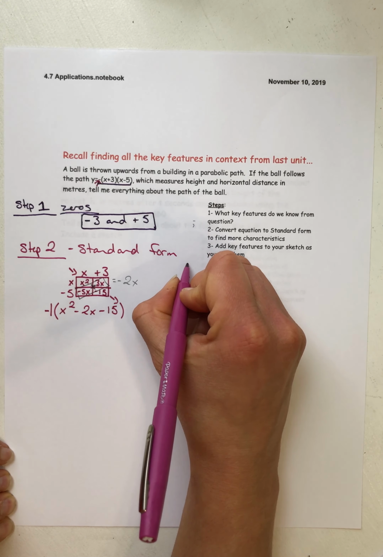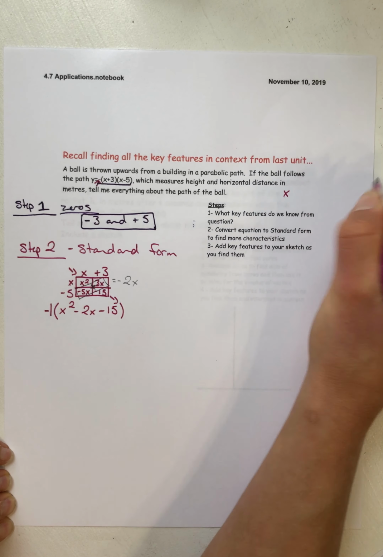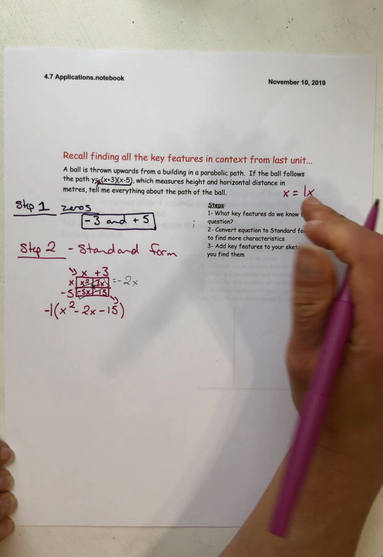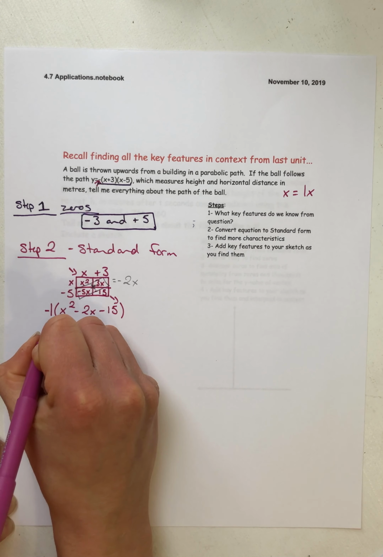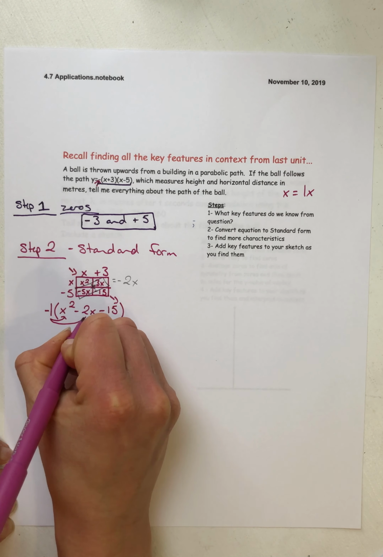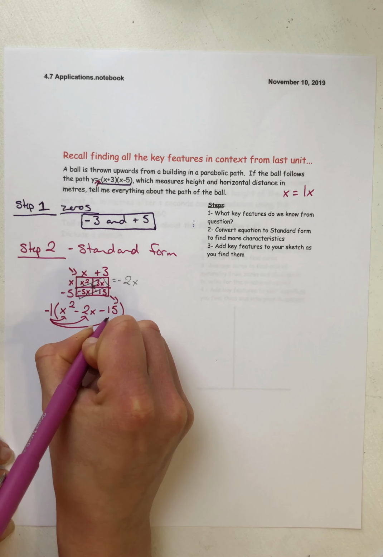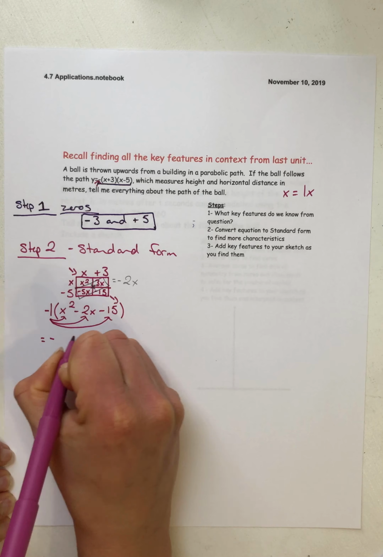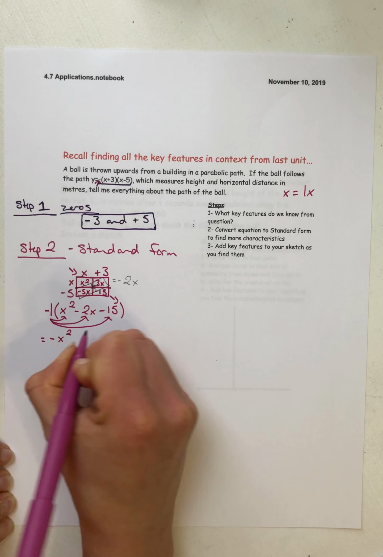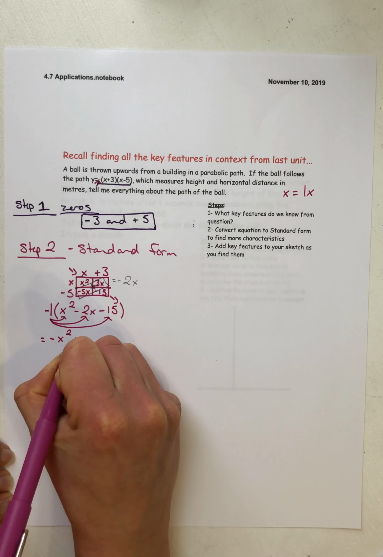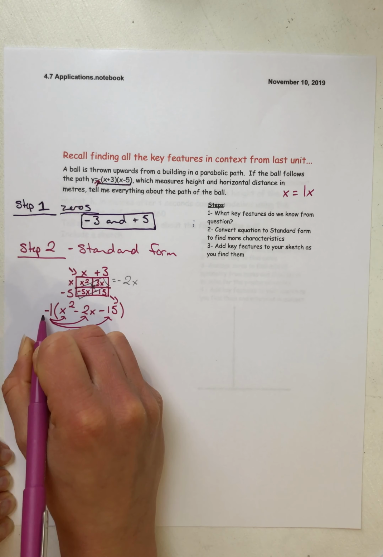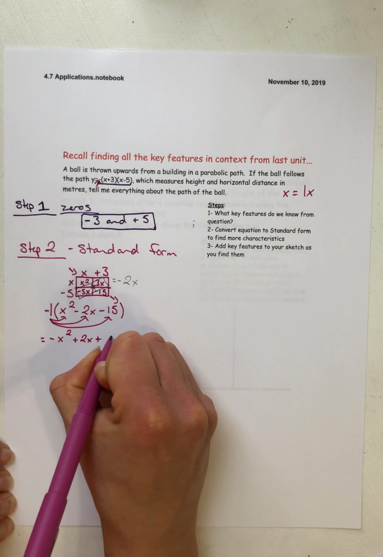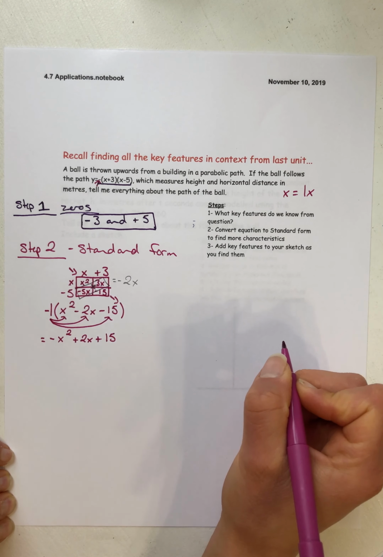Same thing, if I see x, it is the same as saying 1x, okay? The 1 is just not there. So we're going to times our -1 by all of these, which is going to give me -x squared plus 2x, because -1 times -2 gives me a positive, plus 15.